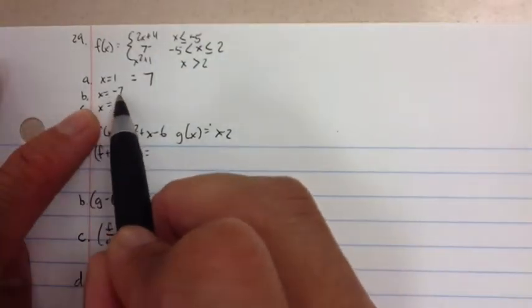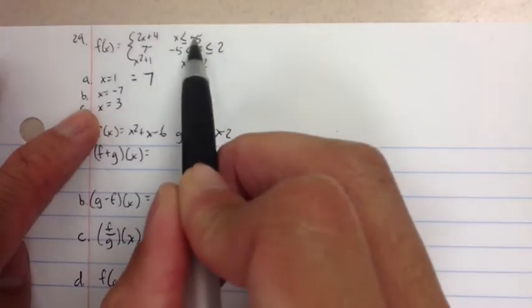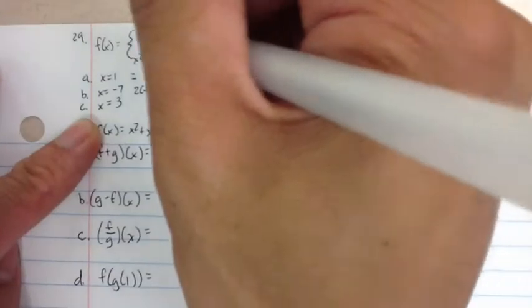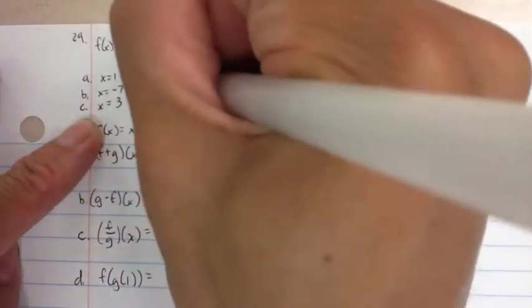For B, where x is -7, that one is less than -5, so we would plug -7 into the 2x plus 4. So 2 times -7 plus 4, -14 plus 4 is -10. For the 3, which is greater than 2, I have x squared plus 1, or 3 squared is 9 plus 1, and that answer is 10.